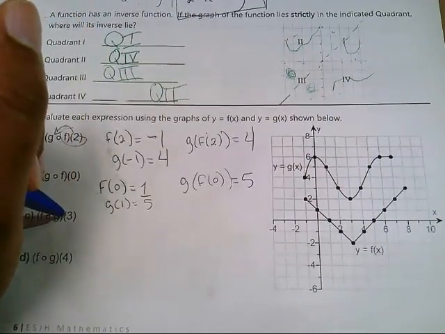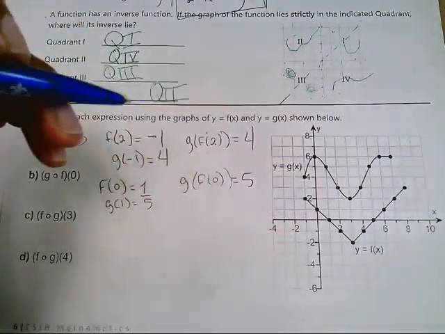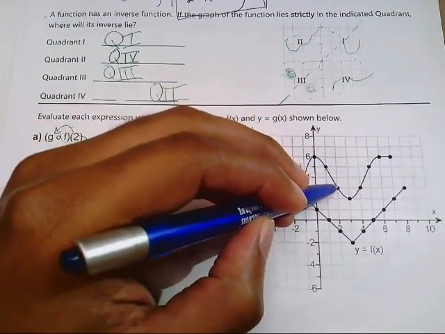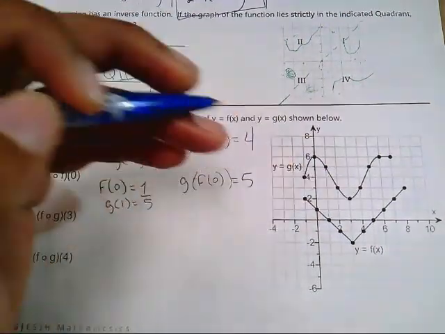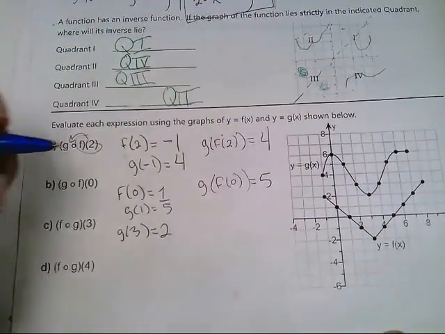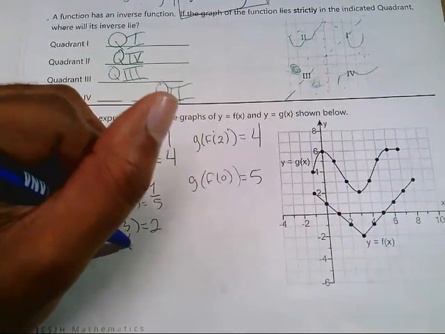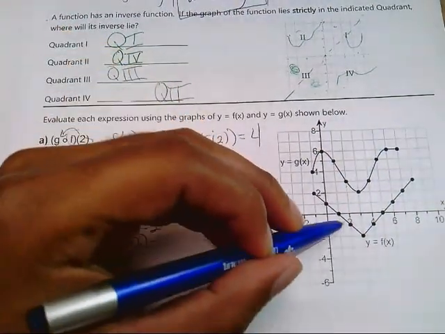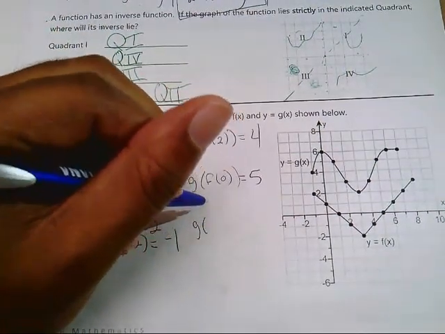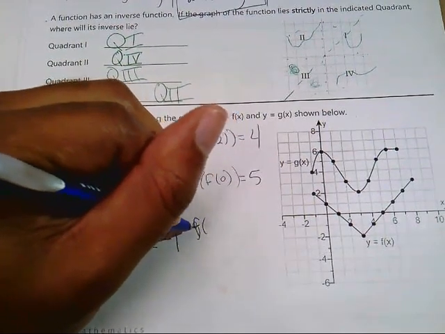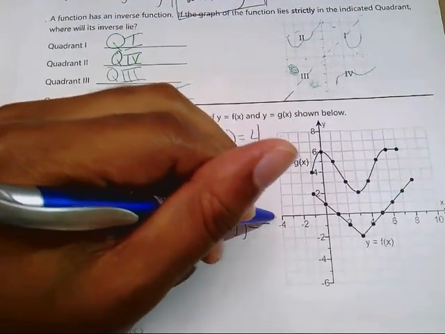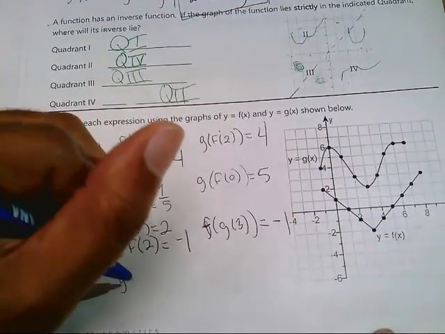Next, for part C, we need to find g of 3. g of 3 is going to be, here's 1, here's 2, here's 3. g of 3 is 2. So g of 3 gives us 2. And then f of 2 is going to be, after 2, negative 1. So f of g of 3 equals negative 1. Finally, we find g of 4 first.